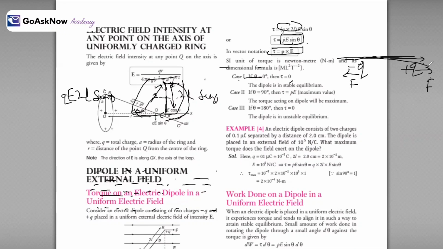The net force on the whole system of charges will be equal to 0, and there is no rotation either, because the force is parallel to the length of this dipole. So there will be no torque. Torque will be equal to 0 here.